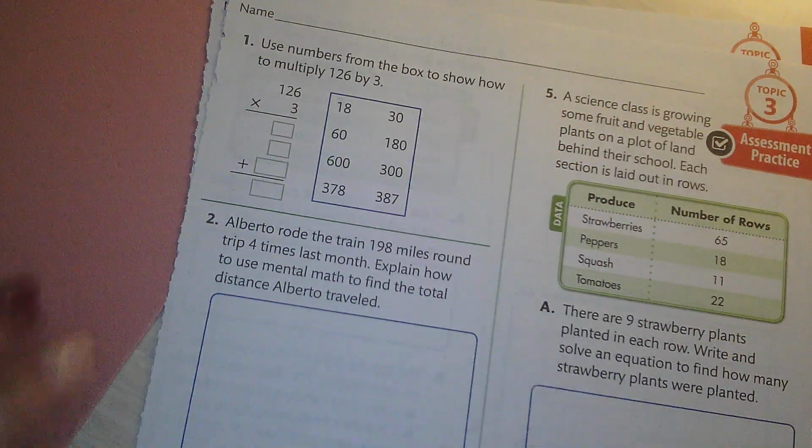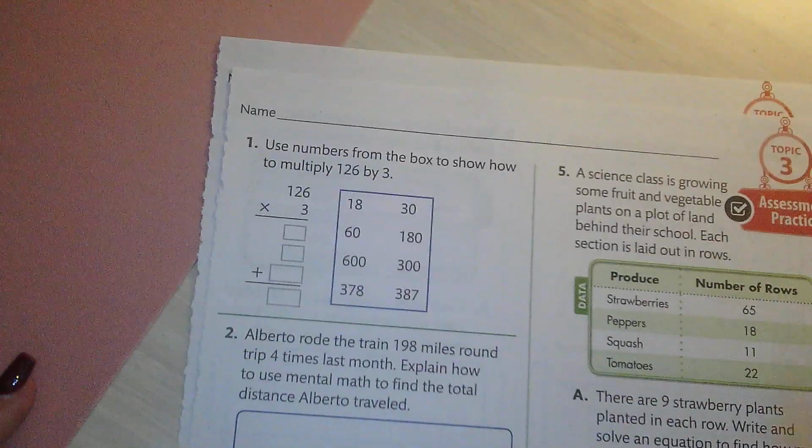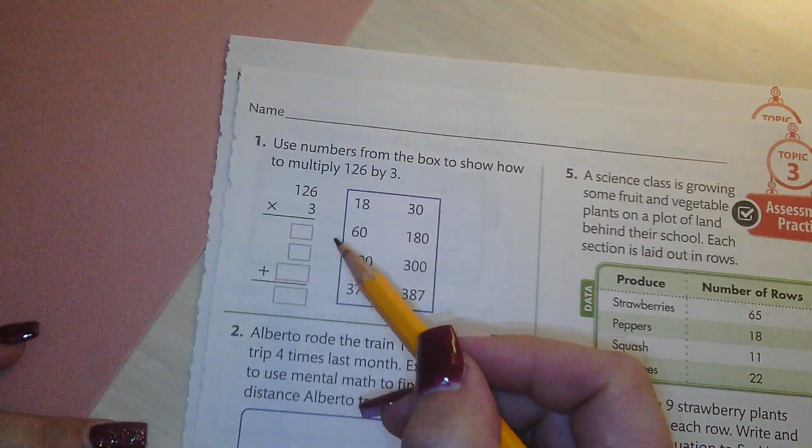Okay, kiddos, let's go over the topic 3 test. Most of these I'm going to fly through because I know that you all have got these.